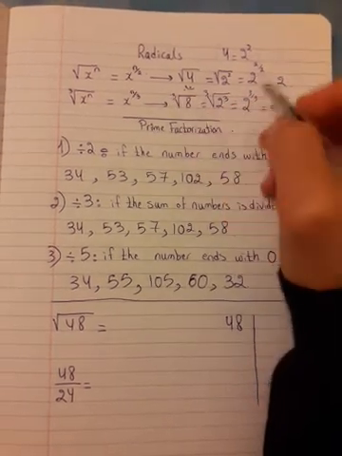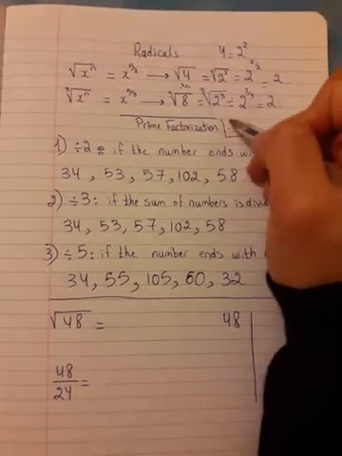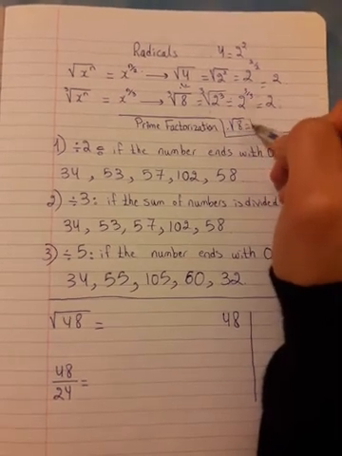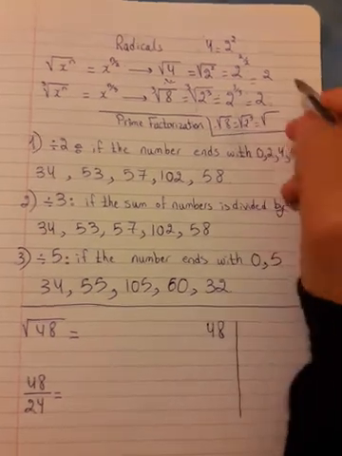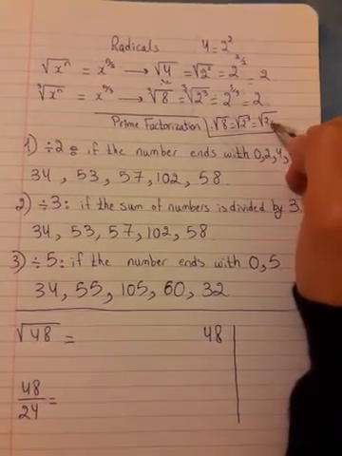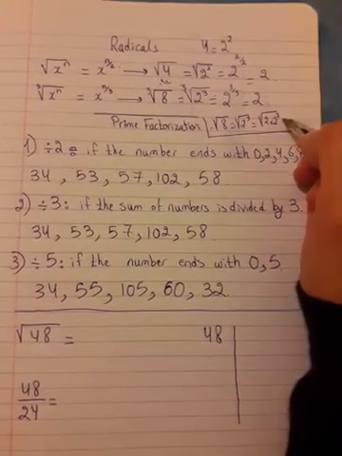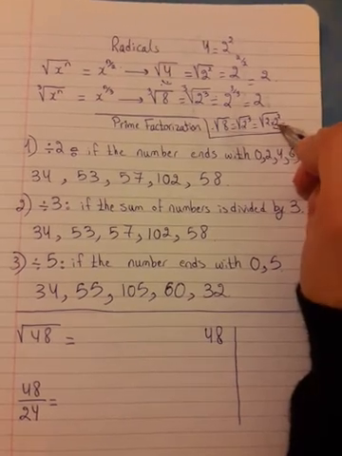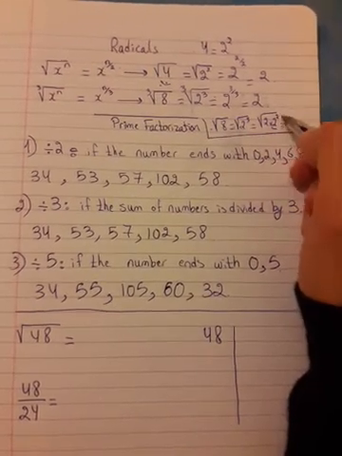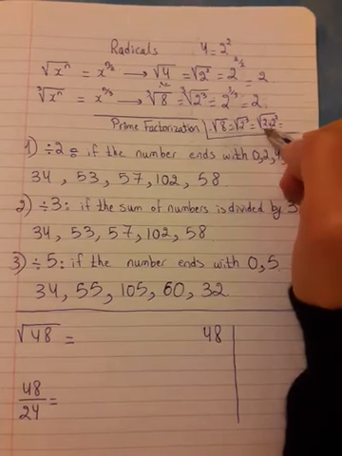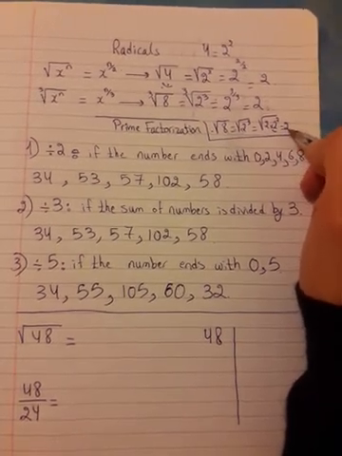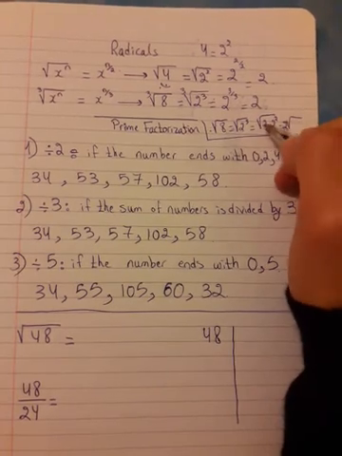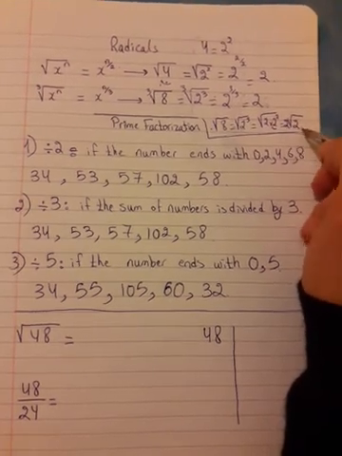But if we have nothing here, for example radical 8, it's basically 2 to the power 3. We divide it into 2 times 2 to the power 2. So 2 to the power 2 exits without its power, and we are left with radical 2. So one 2 leaves, and the other 2 stays inside: 2 radical 2.